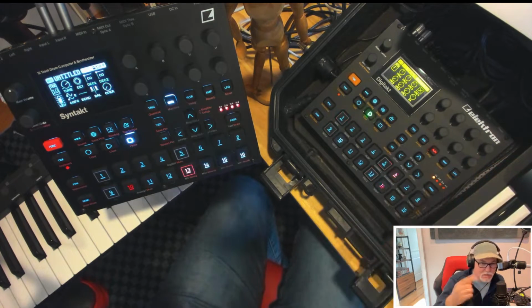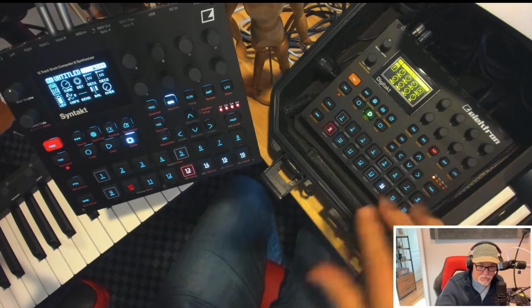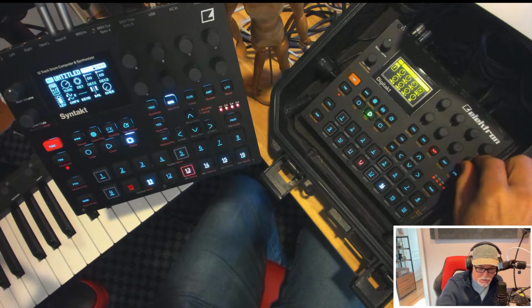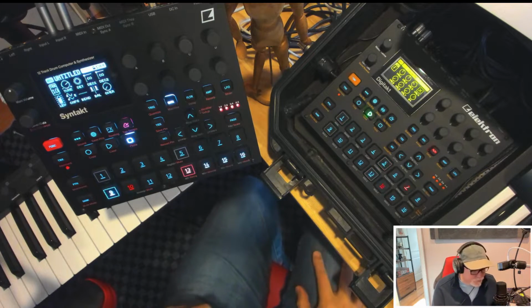By the way, these effects are coming from Bitwig. Okay, that's starting to sound kind of cool.